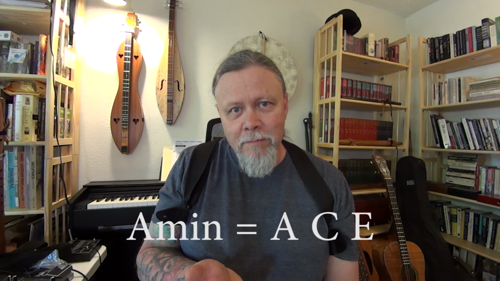For a minor chord, it's reversed. So you skip 2 and then you skip 3. However, another easy way to do it is to make your major chord and then take the middle note and move it down 1 note. So going back to A, we had A, C sharp, E. We take the C sharp because that's the middle note and we move it down to C natural. Now we've got A, C, E. That's an A minor chord.